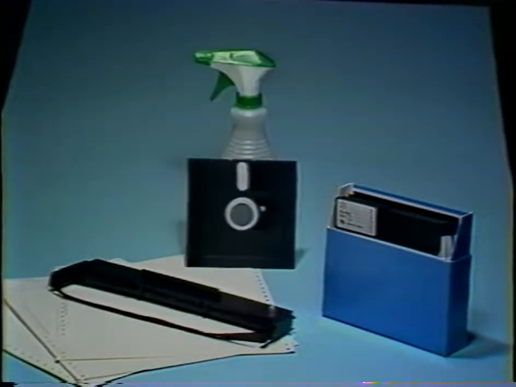In this segment, you'll be taking a tour of your machine and then assembling the equipment in preparation to use it. There are a few things you should have standing by. Some diskettes, usually a box of 10 is a good start. Paper and ribbons for your printer, and some cleaning supplies, such as a bottle of anti-static and a disk drive cleaning kit.